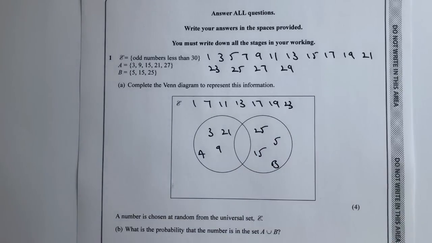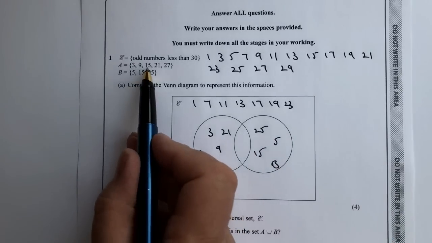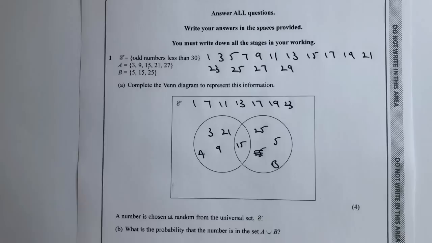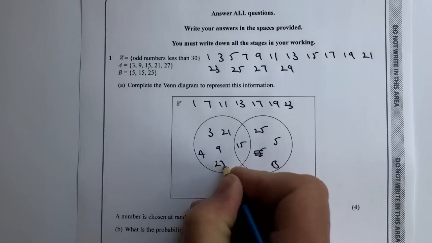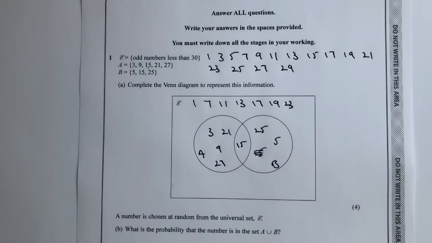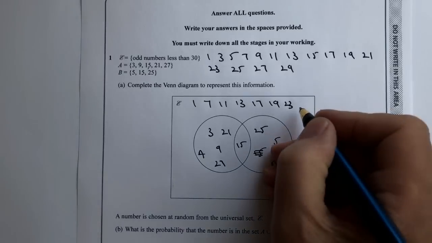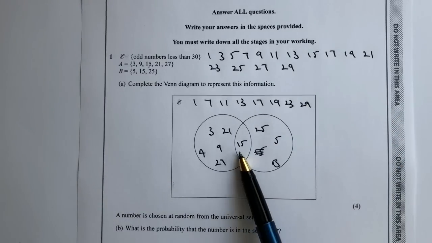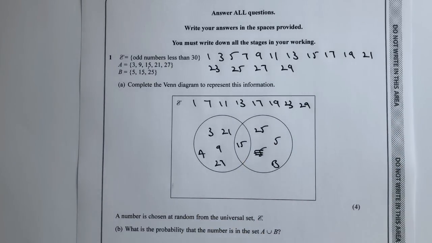And then I've also got, I just realised 15 appears in both sets. So actually that's my mistake, 15 should be here. Okay, 27 is going to be in set A. And then finally 29, that's going to sit here. Okay, sorry about that, I put that 15 in the wrong place, but basically you should end up with some sort of diagram looking roughly like that.